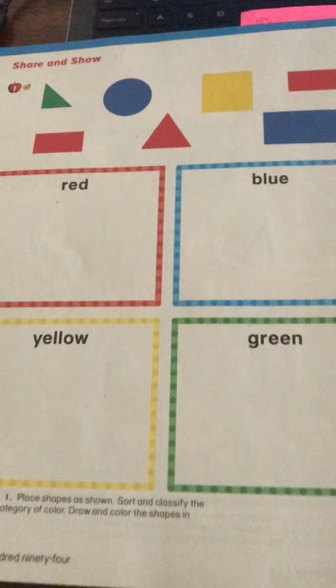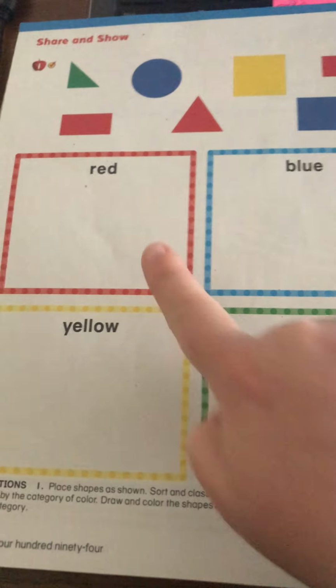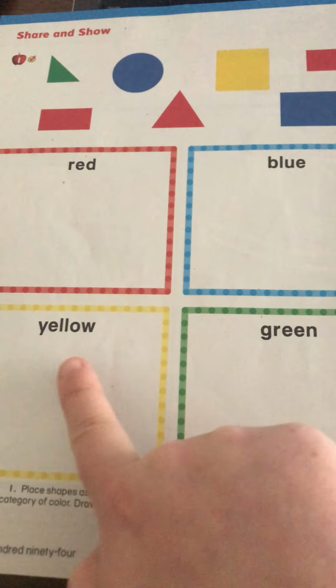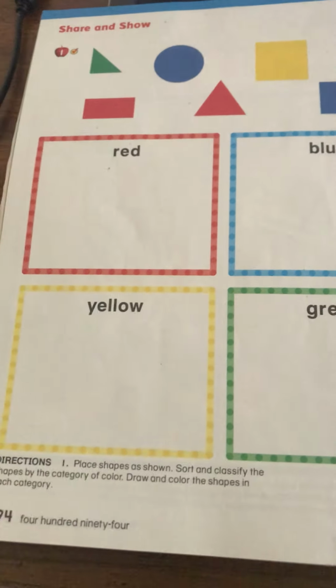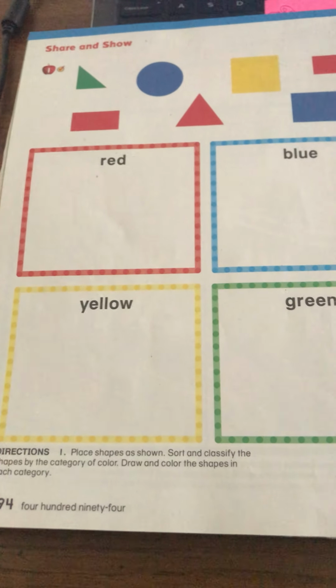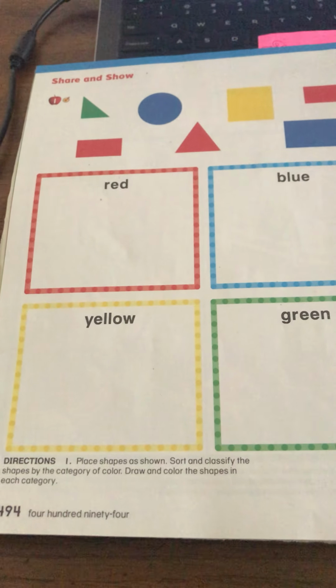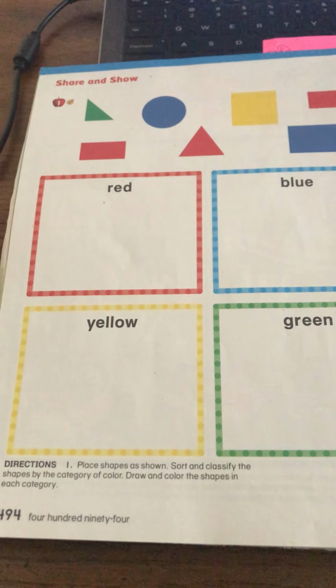All right, boys and girls, let's keep going. Let's turn to page 494. Here we go. We have a bunch of shapes at the top, and we are going to sort them into these boxes: red, blue, yellow, and green. Place shapes as shown. Sort and classify the shapes by color.